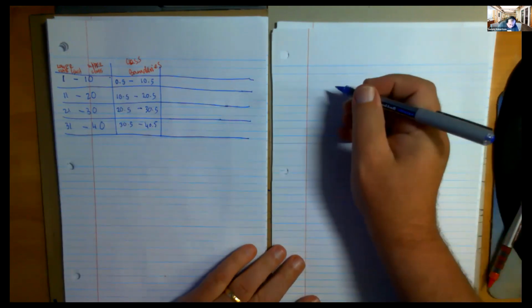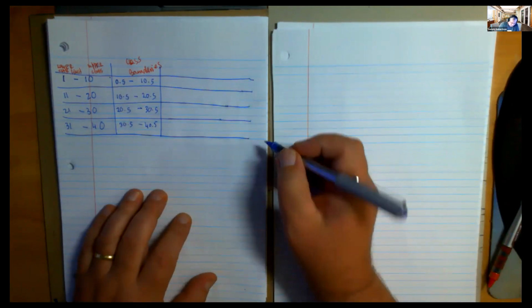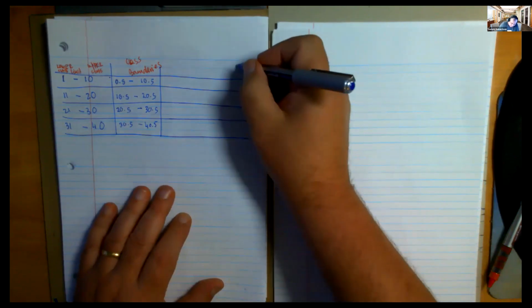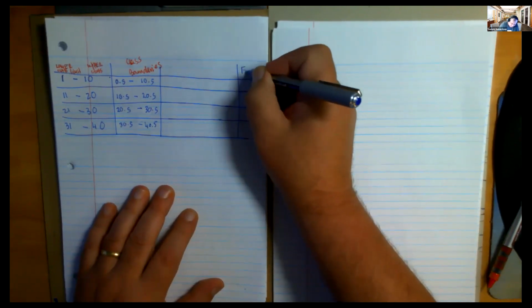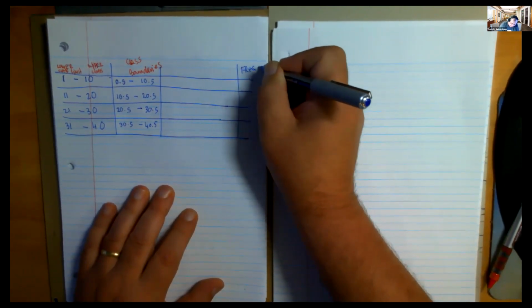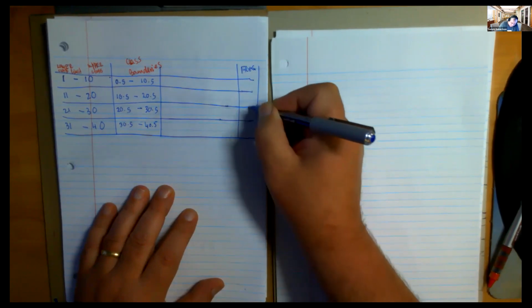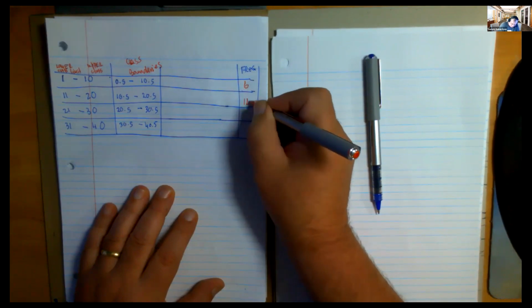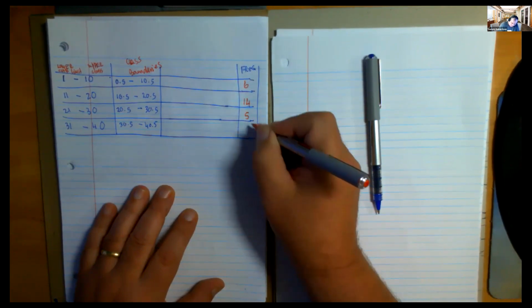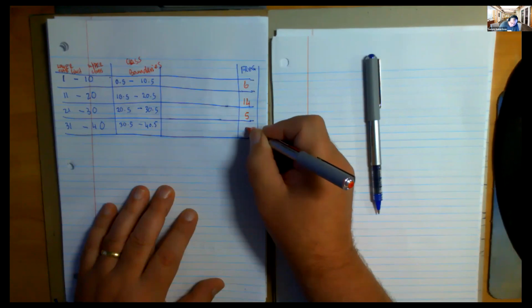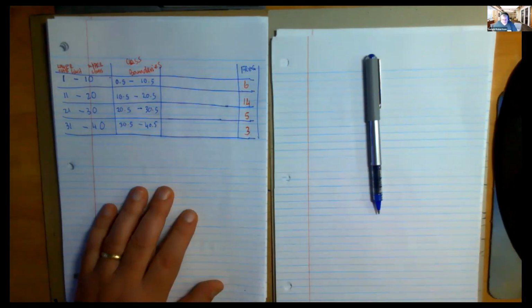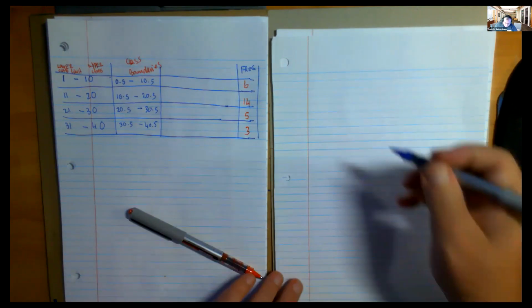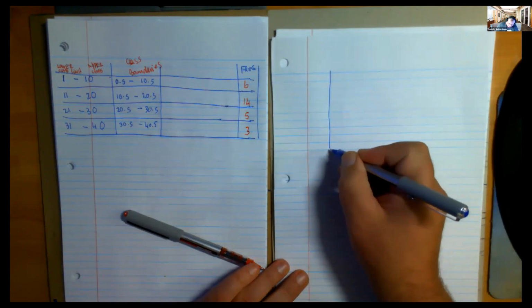So I'm going to go over, and I need to know the frequency. So I'm going to stick it over here. So let's suppose in this particular class, 6 people, 14 people, 5 people, 3 people, right? Then our histogram would look like this.